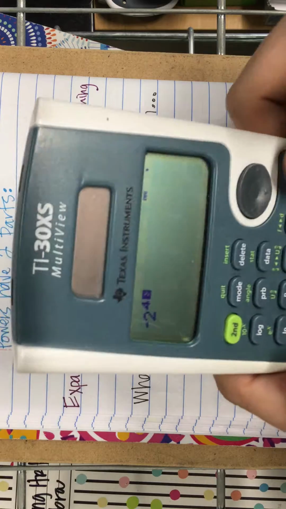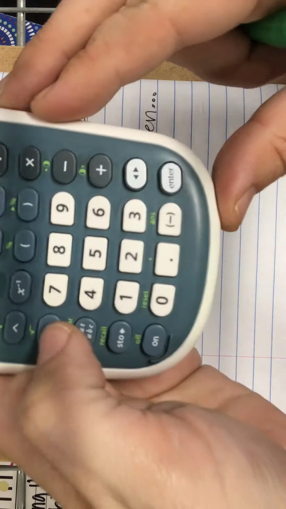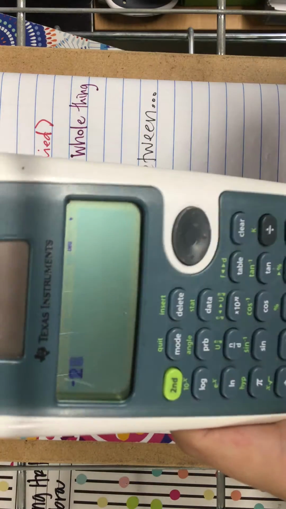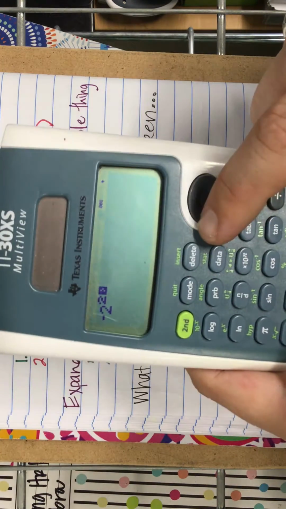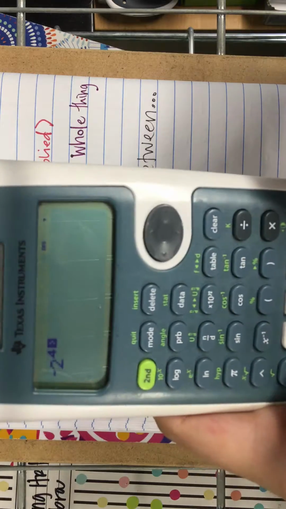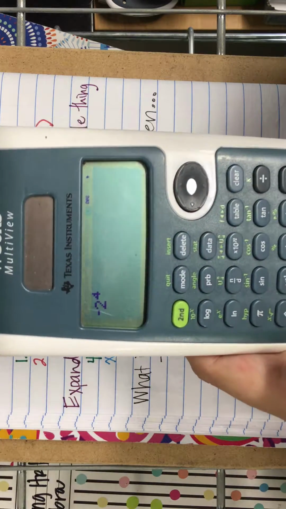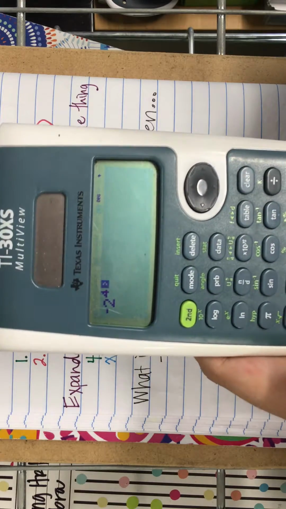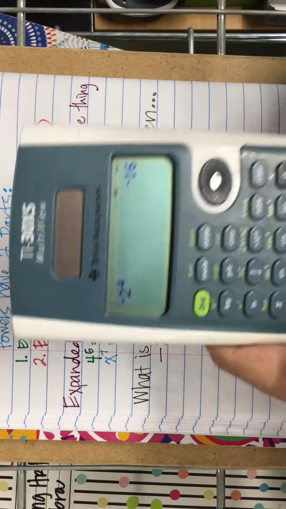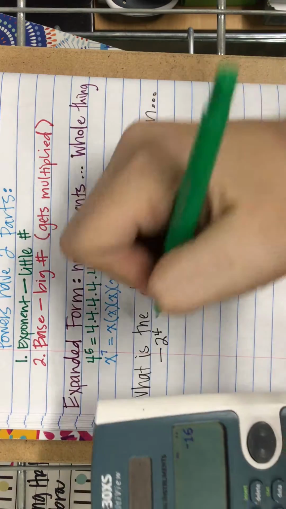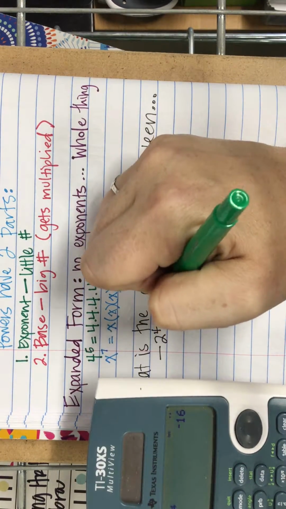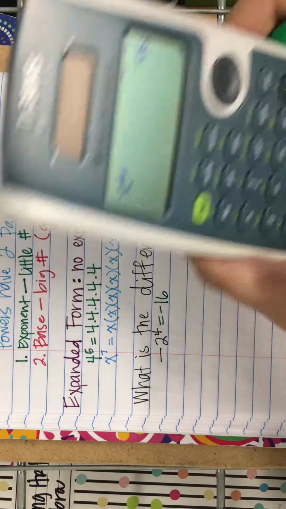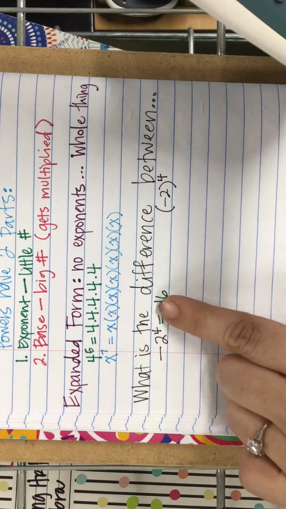You can do -2 and then press squared, and then go back and change it to a 4. But the other way is way easier. It's the same number of button pushes. So you do -2 to the 4th, press enter, and I get -16. So -2 to the 4th equals -16.